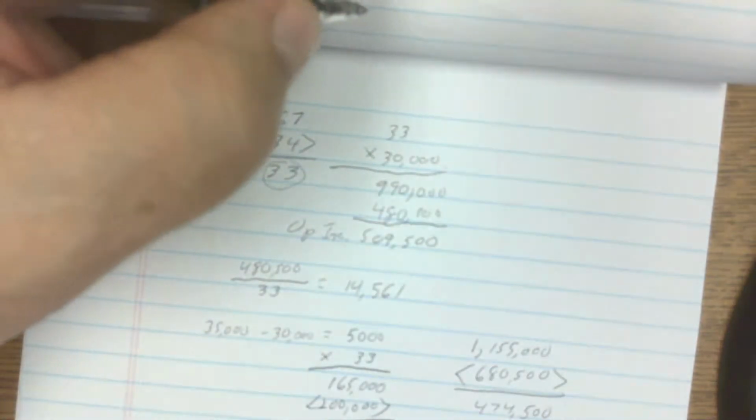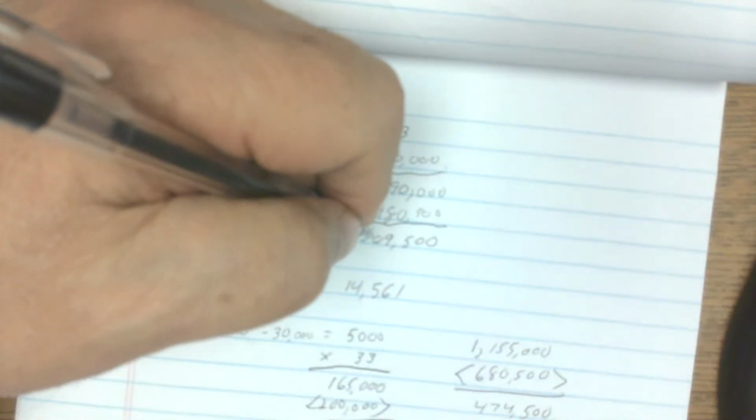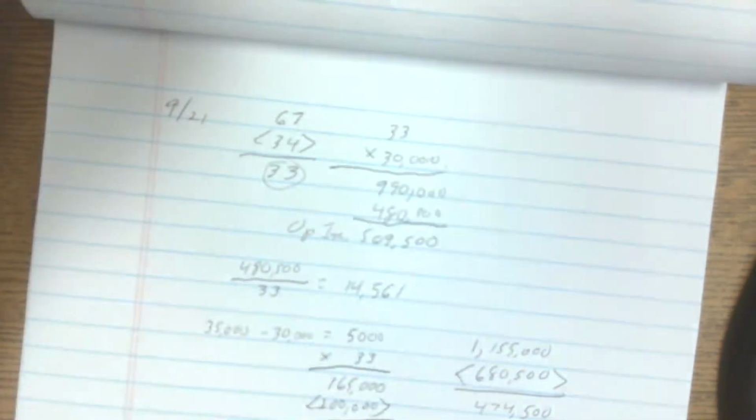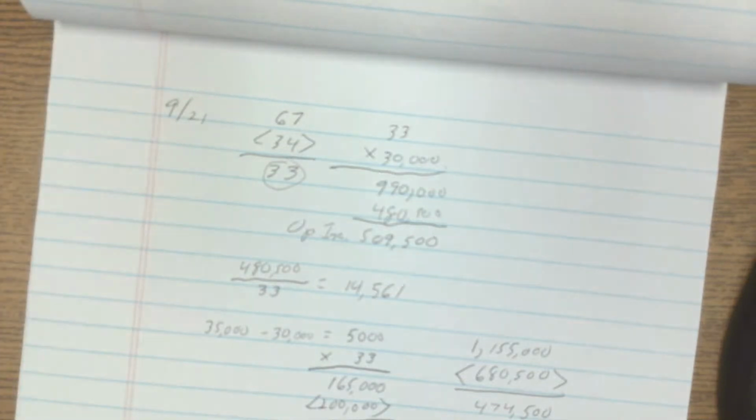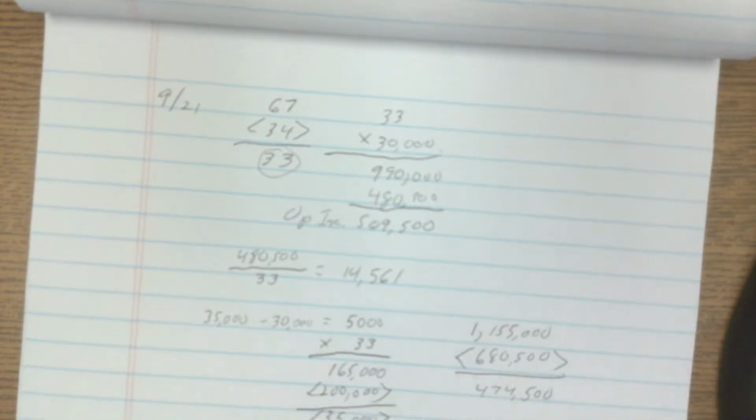Okay, so we had an operating income of 509,500. Now we have an operating income of 474,500. So that wasn't a good plan.